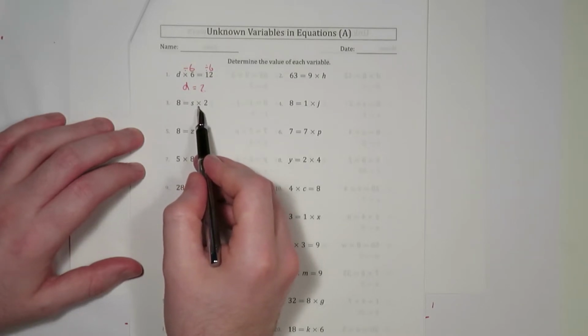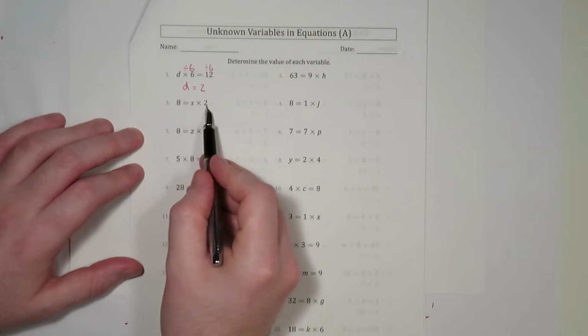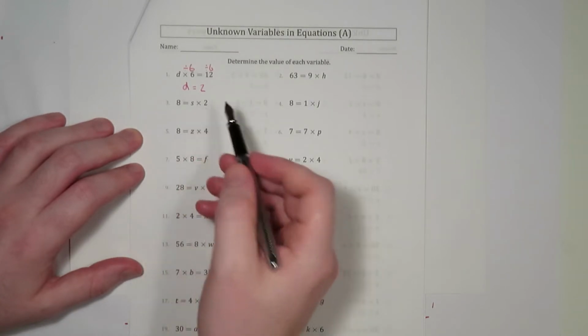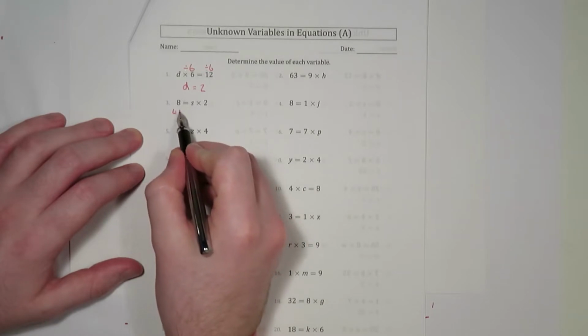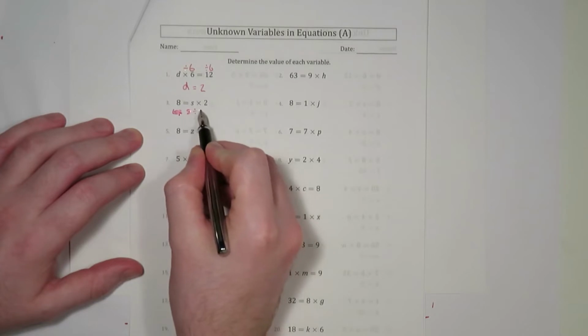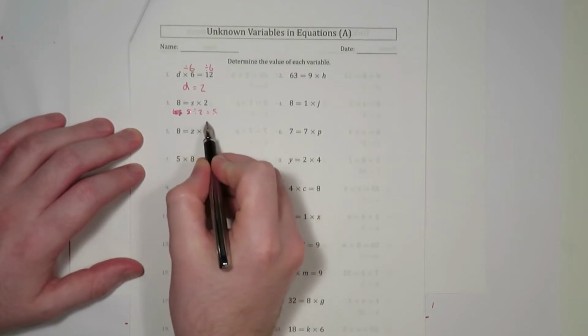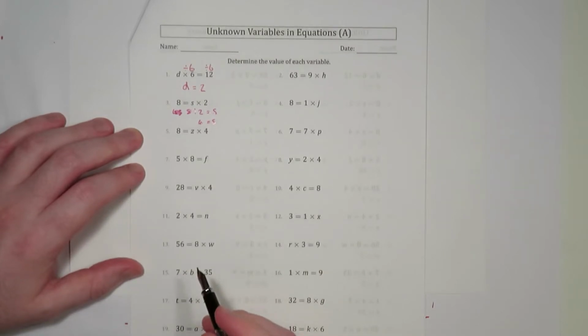In this example here we look at the side that has the unknown. It's on the right hand side, so here we have s being multiplied by 2, so we divide both sides by 2. So we say that 8 divided by 2 is equal to s, which is 4. Okay, so s is equal to 4.